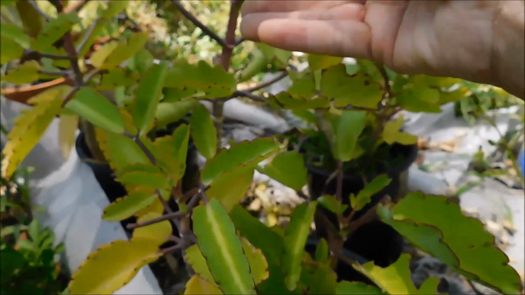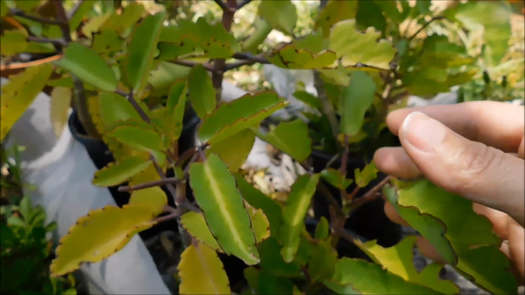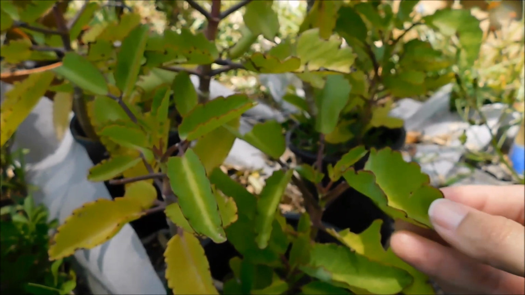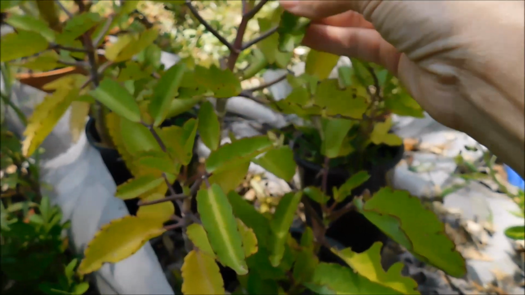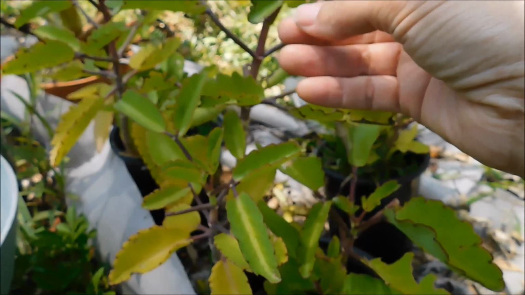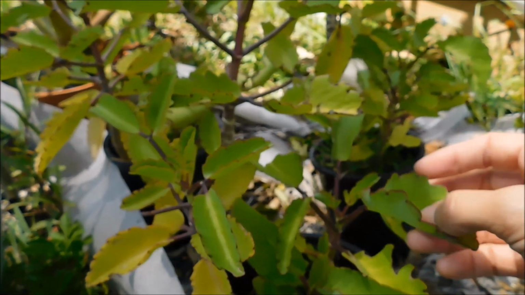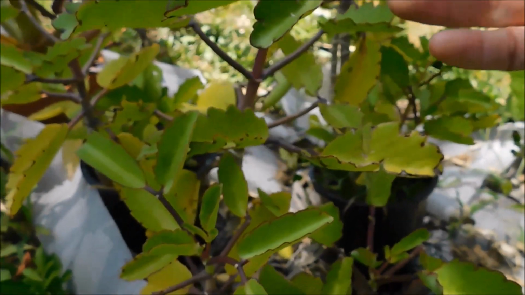But this is the Leaf of Life plant, and it doesn't look like much right now because we actually had a hailstorm about maybe a week and a half, 2 weeks ago, and it really took a beating. And I will post a video of the actual hailstorm within this video so you have an idea of what all of my plants went through.